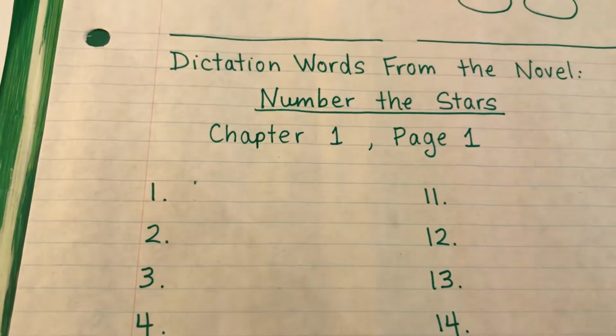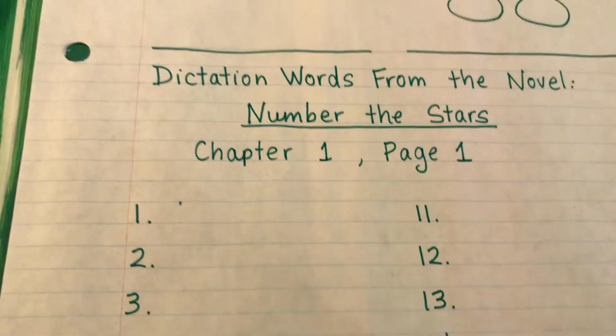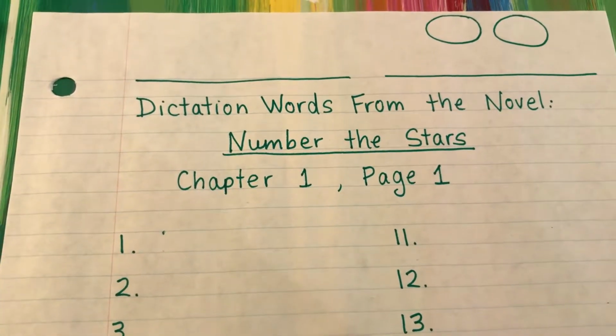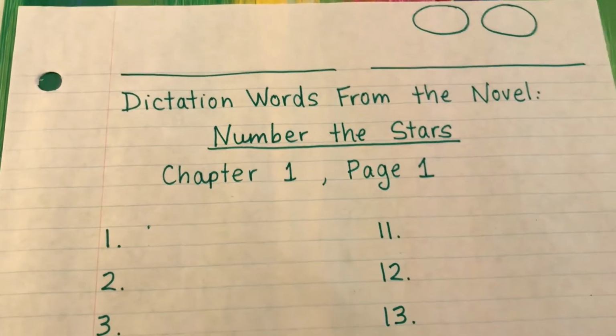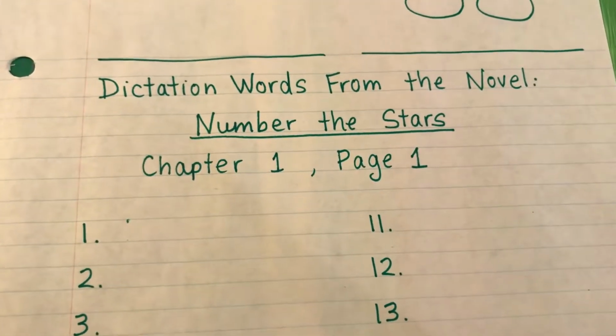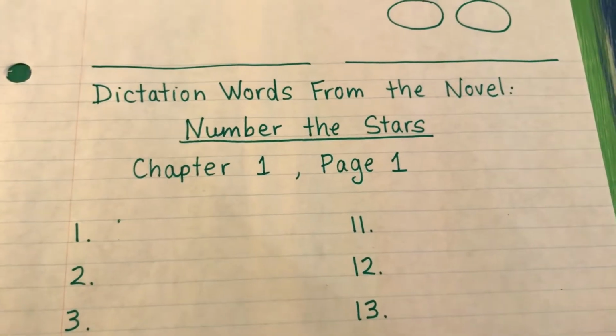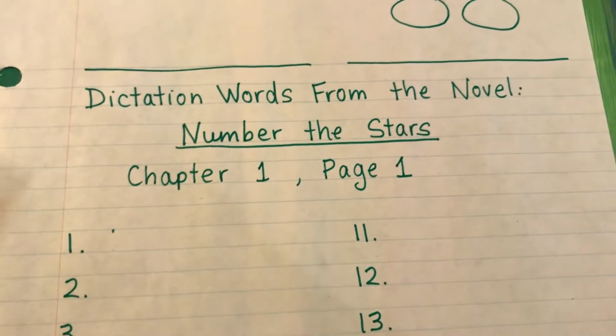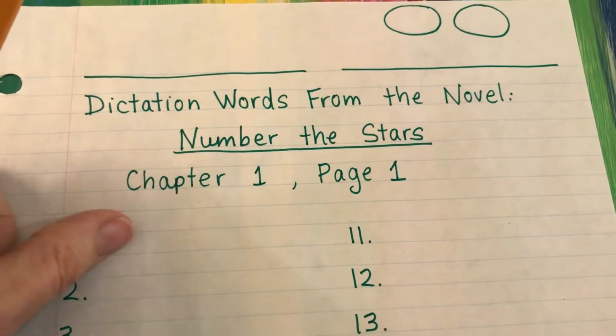I will repeat each word at least twice. If you're having trouble, just move on to the next one as quickly as you can and just skip one. Don't get worried if you miss one word. It's okay. Here we go. The first word is, oh, there's a mark there.